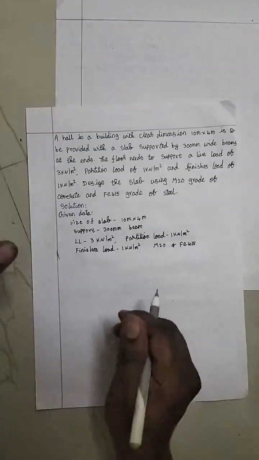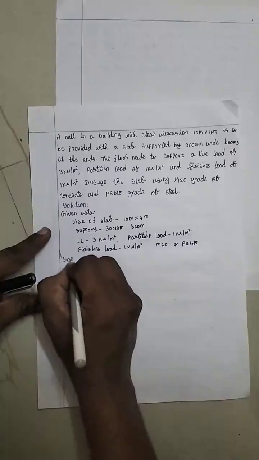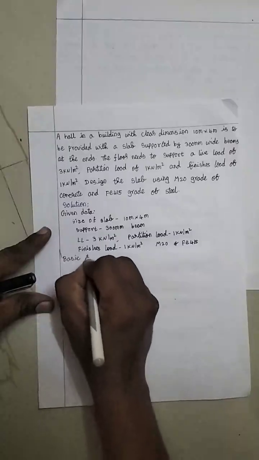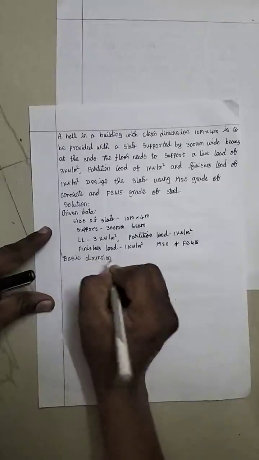So the first step in solving every problem is we need to write the given data. So by knowing the given data, we will know what we need to do because it will create an idea what we need to do. So next step is we need to find out the basic dimension. So before going to the basic dimension, we need to find out what type of slab it is. That is whether it is one-way slab or two-way slab.